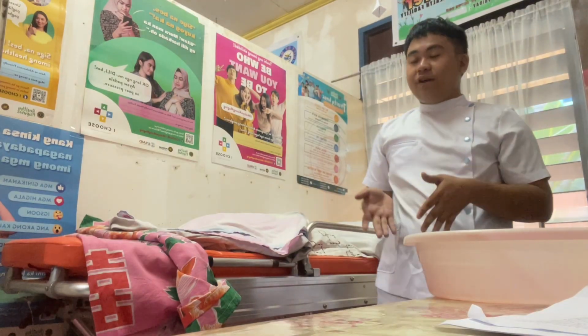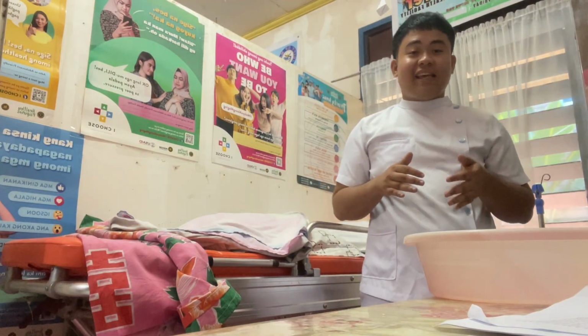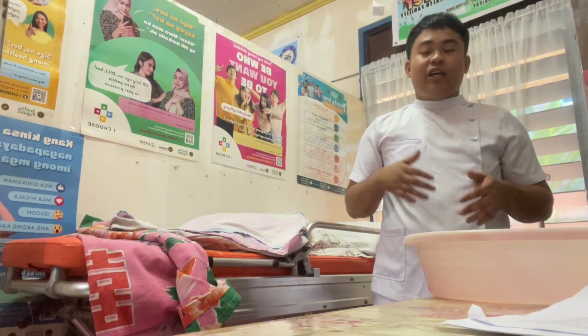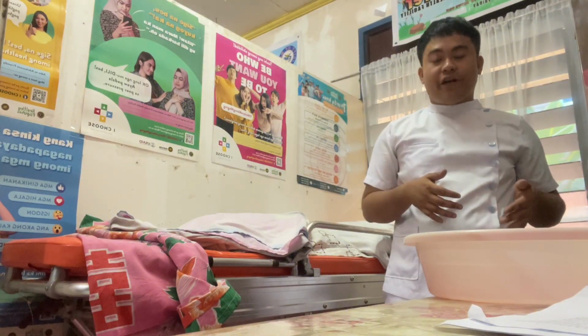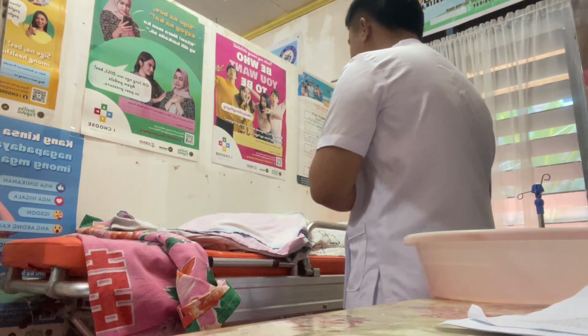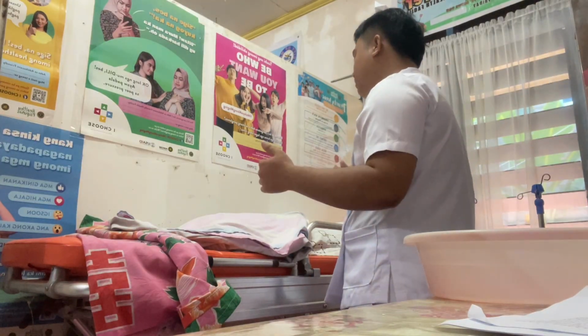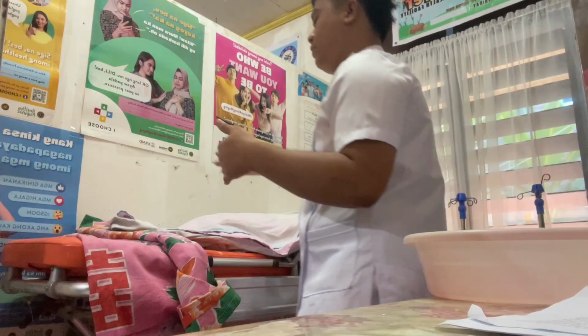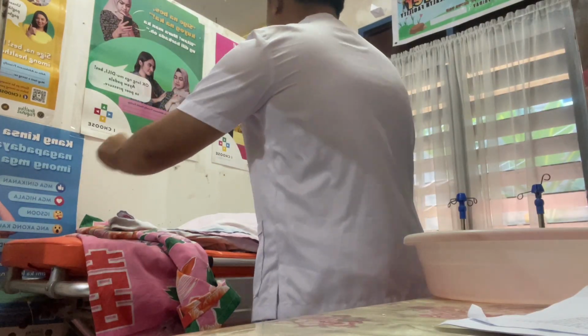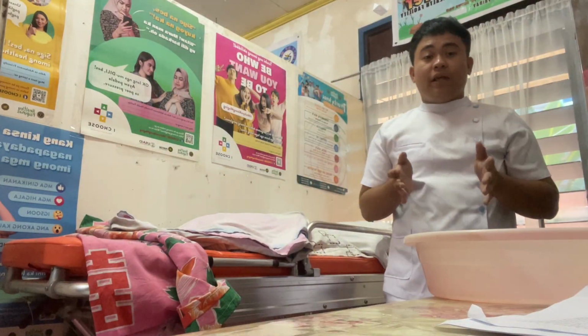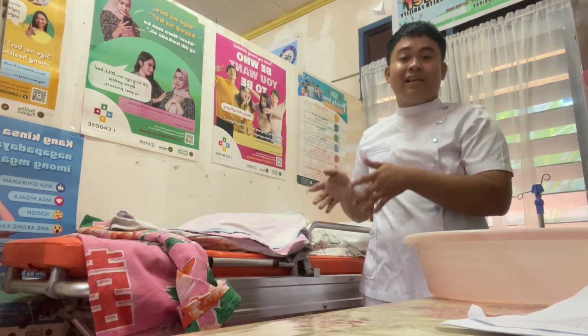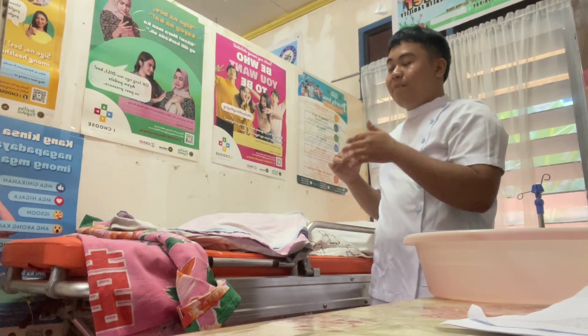And then after that, we have to position the client in a dorsal recumbent position, ensuring that the perineal area is still covered. So ma'am, mag-change na position po. Pataas lang nato imong tuhod o ibuka na to gamay. Okay lang ba na ma'am? Okay po. So by doing this allows us to have a better access towards the perineal area.